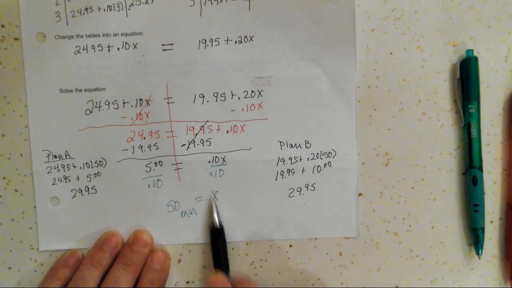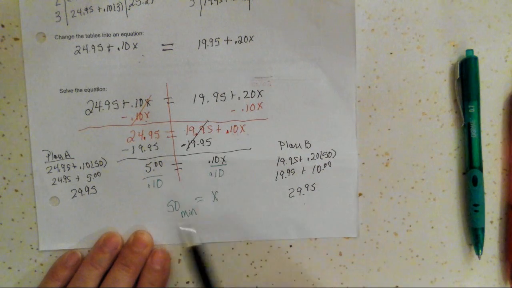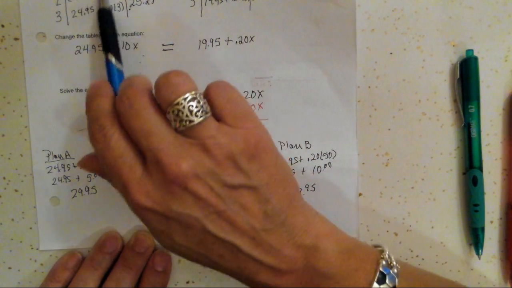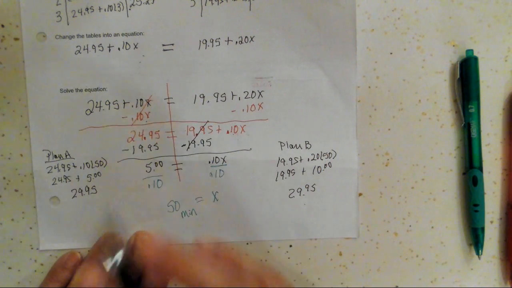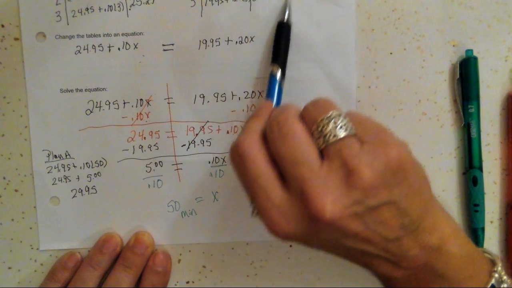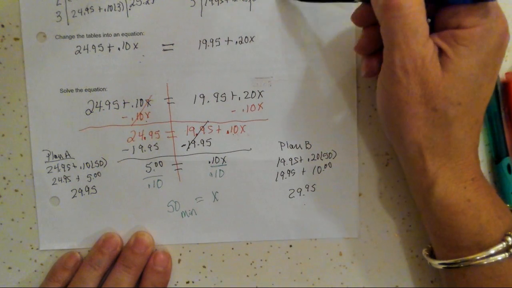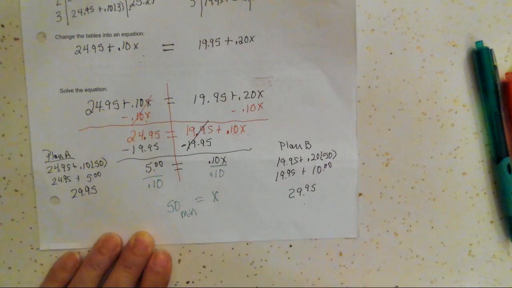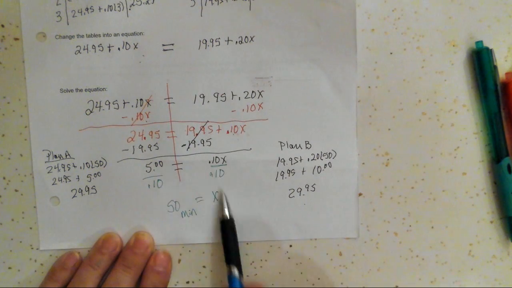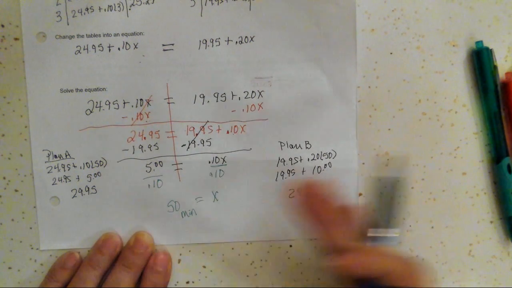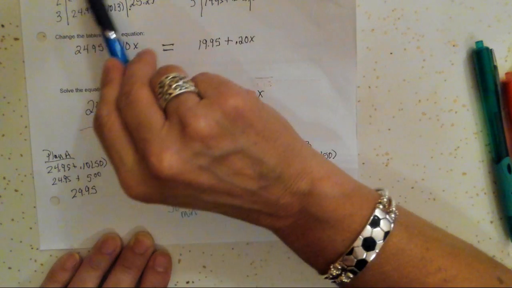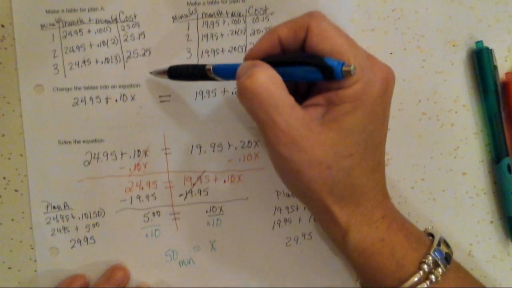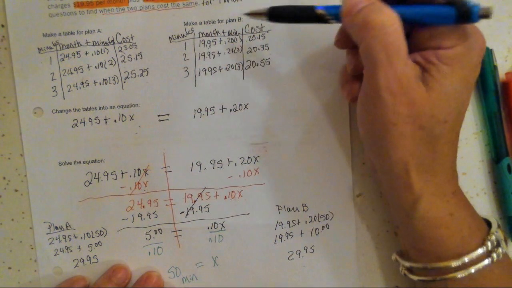Earlier than 50 minutes, if I don't talk 50 minutes, if I talk less than that, then that means this plan that starts off cheaper is going to be the cheaper one. But actually over here, this is the one that starts off cheaper. It only has a $19.95 starting point, where this one starts at $24.95. But this tells me at 50 minutes after that time, then the other plan that starts off being more expensive, notice at first up here in the table.